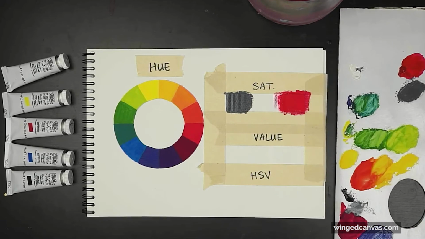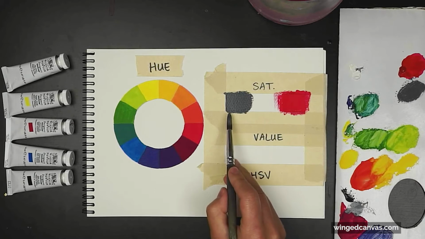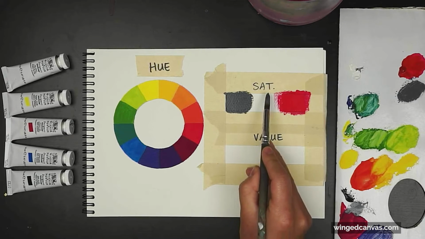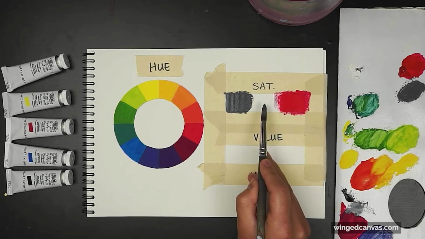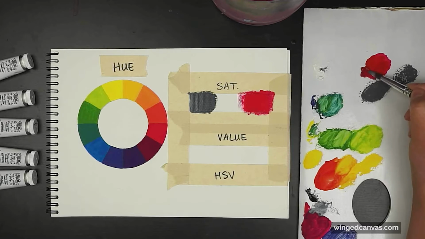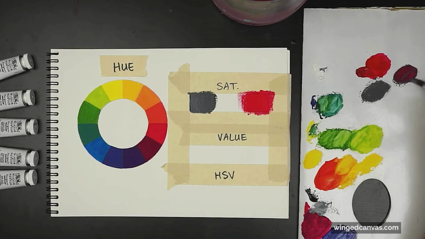Now the middle is going to be tricky because now we want to start to introduce this color and blend in the middle. So I'm going to probably make a new pile and start to combine my red with my gray.